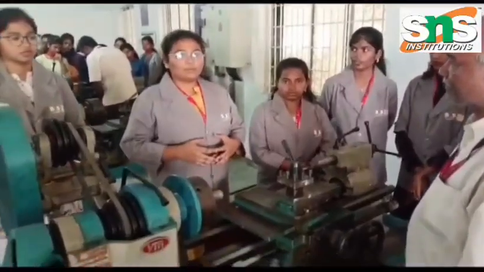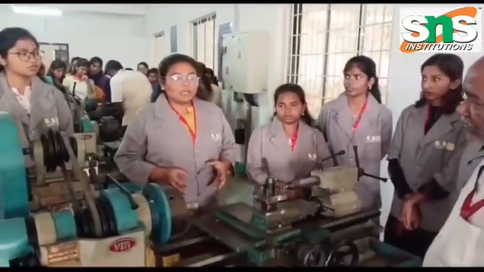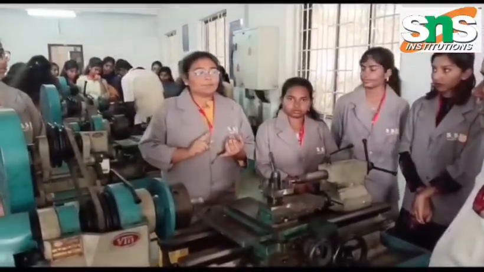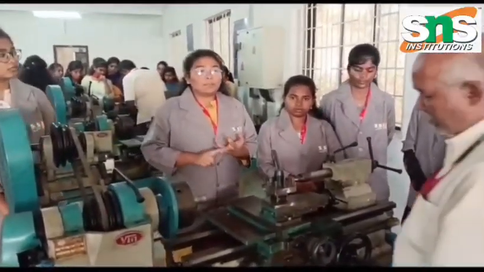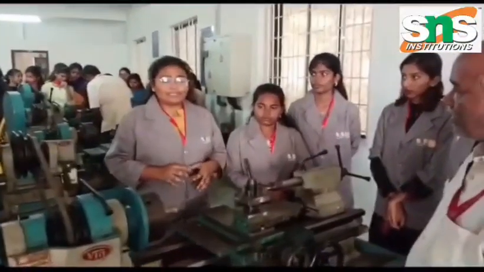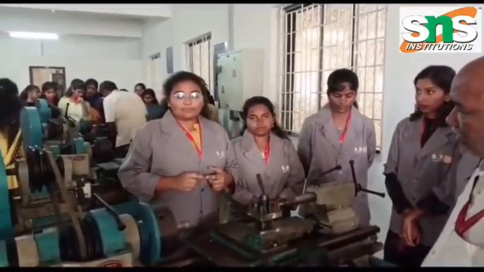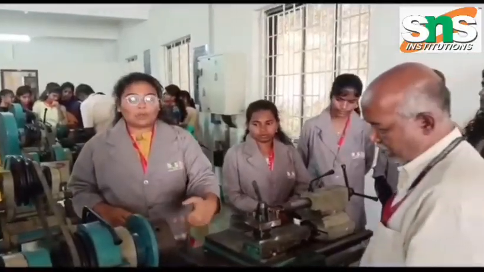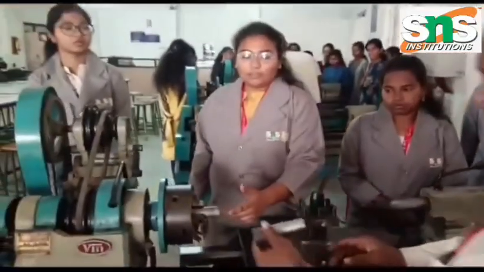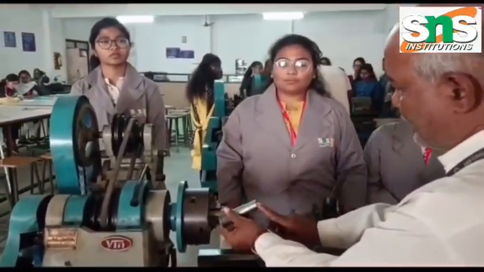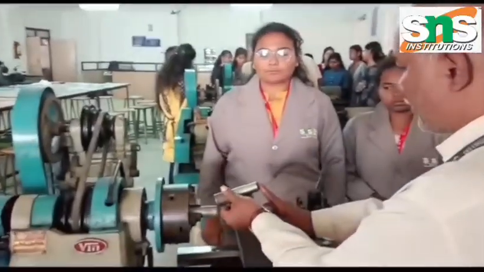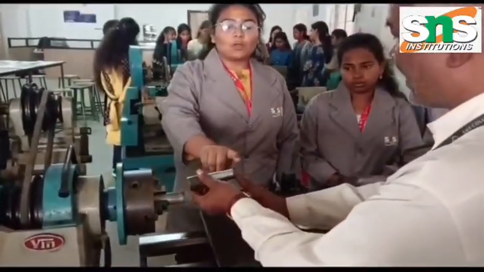I'm going to explain the lathe operations. The lathe provides multiple operations, such as turning, knurling, taper turning, threading, cutting, etc. Facing means removing the surface of the workpiece, and removing the outer surface is called turning.